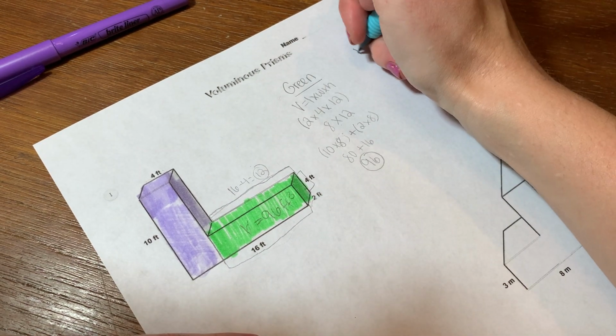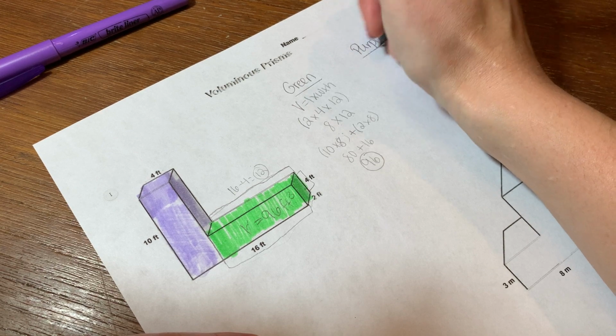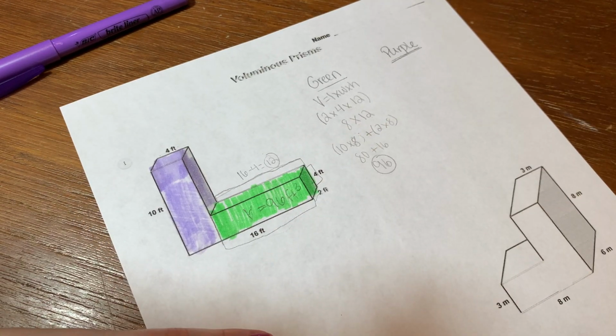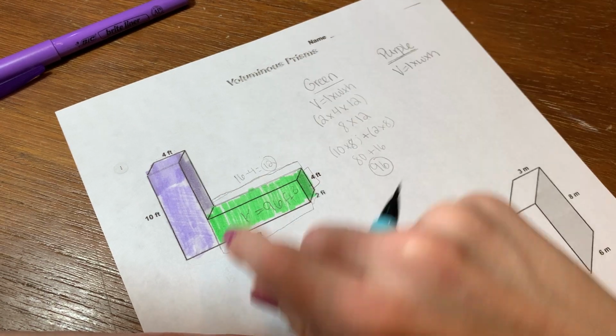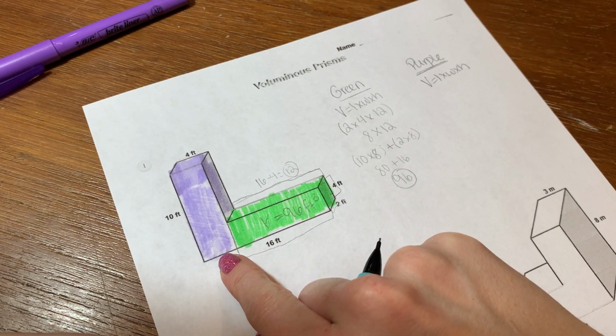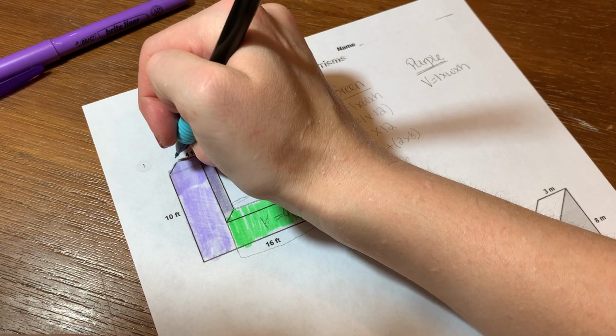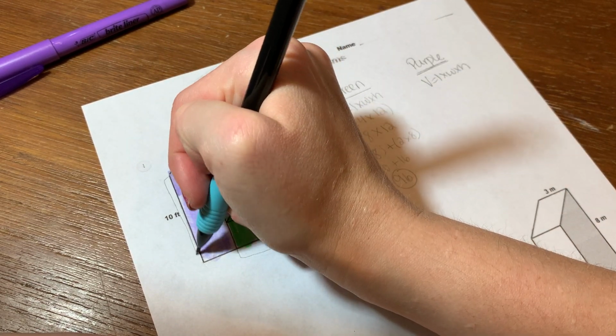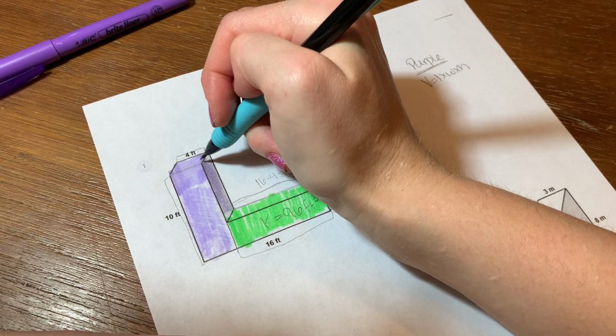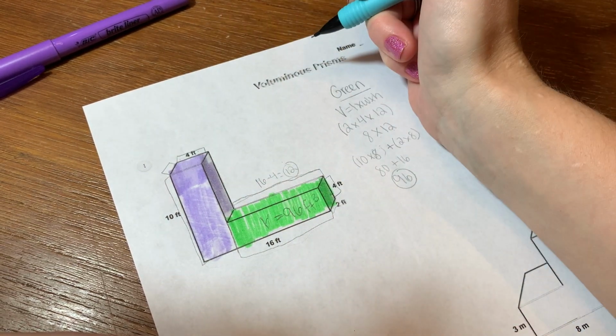So now let's look at the purple figure. Volume equals length times width times height again. I'm going to look at this one. So I have this side length. This one's 4. I have my height. It's 10. The last thing I need is right here, my width.